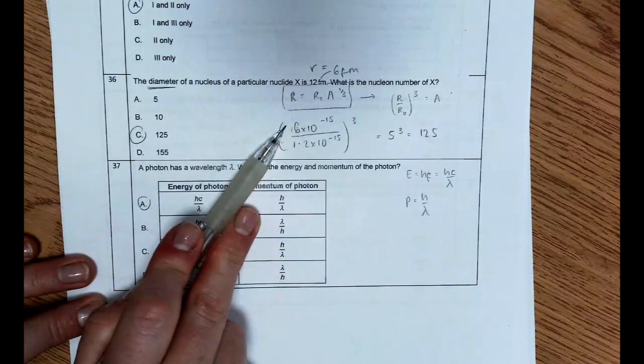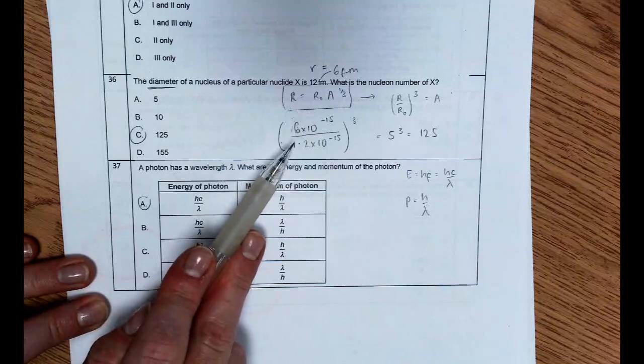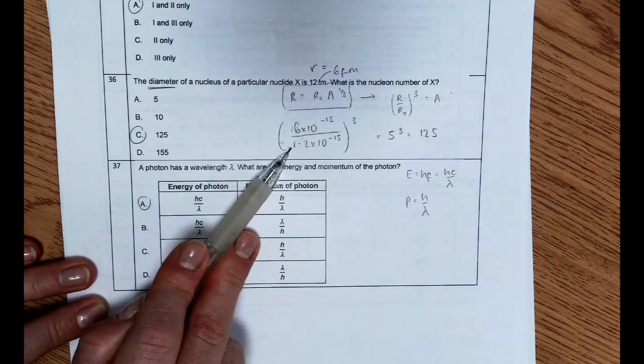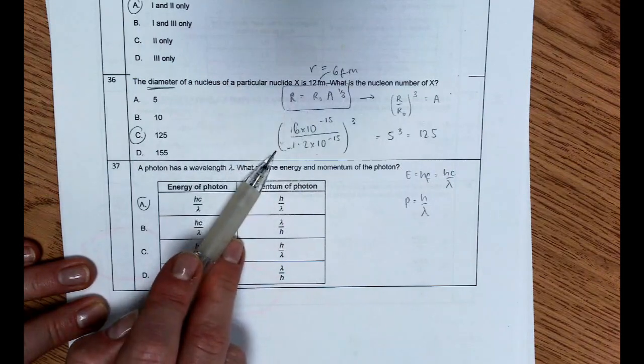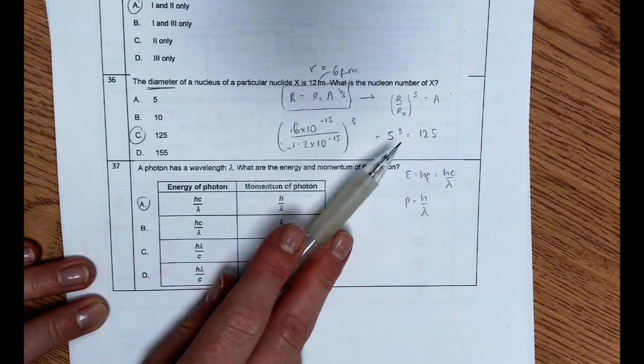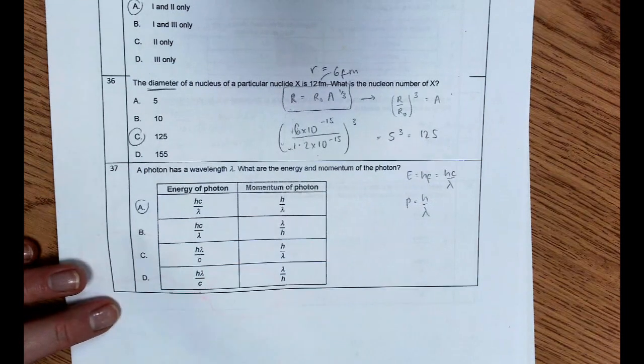So I take my 6 femtometers. I divide it by my Fermi radius, which is a constant in your data booklet. The 10 to the minus 15s cancel. 6 over 1.2 is 5, and 5 cubed is 125.